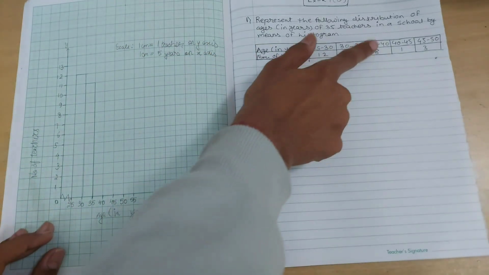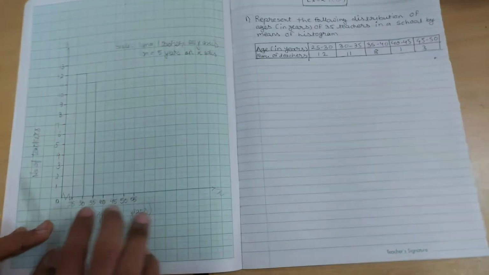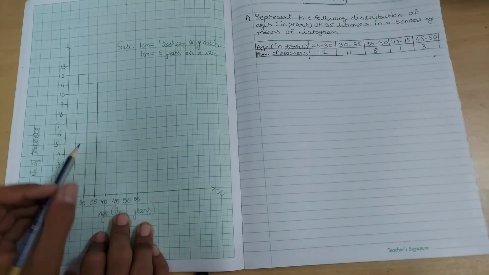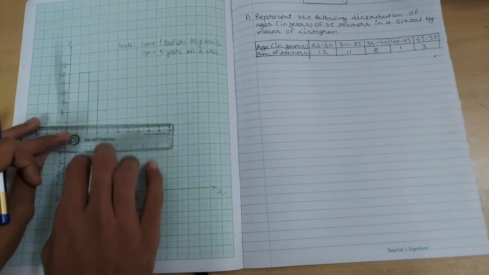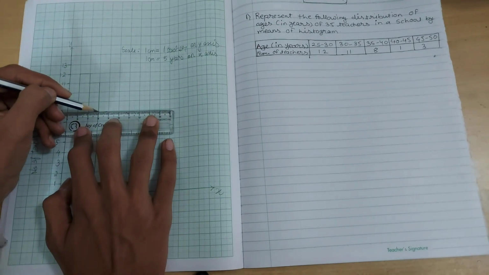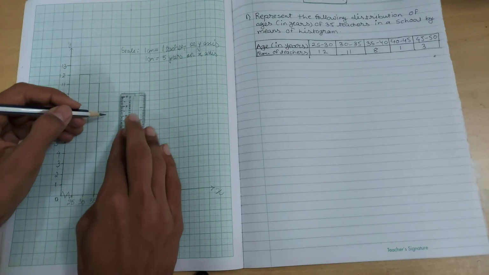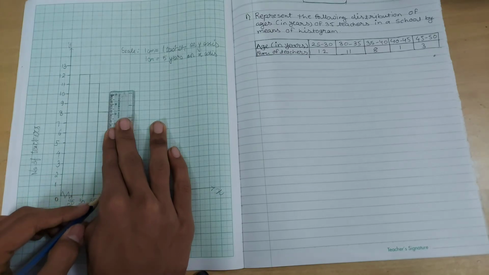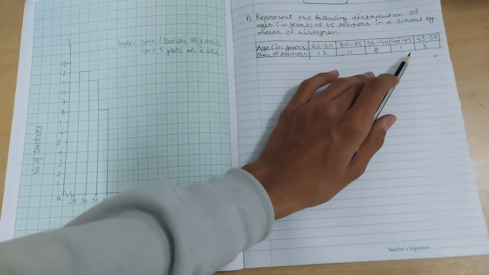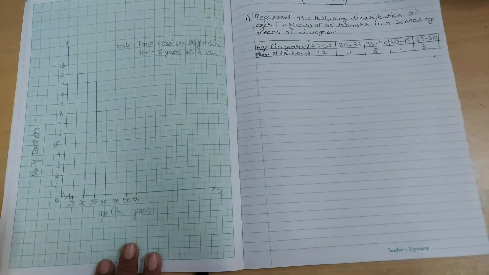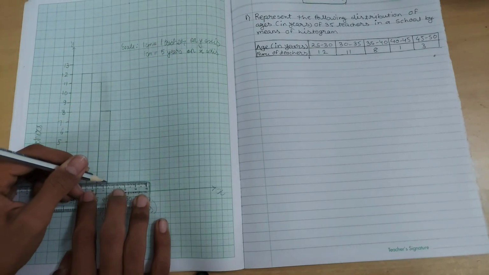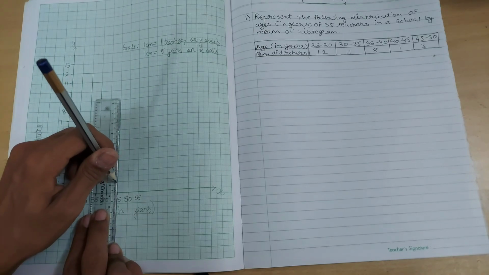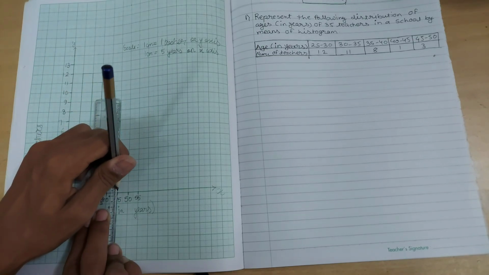Now you have 35 to 40, the frequency is 8. That means till here, make it. So this will all be in the form of rectangular bars, and that's why you have to be very careful. If you make any mistake, then your whole histogram will become wrong. Then 40 to 45, the frequency is only 1, so I'll just have to make a square like this.